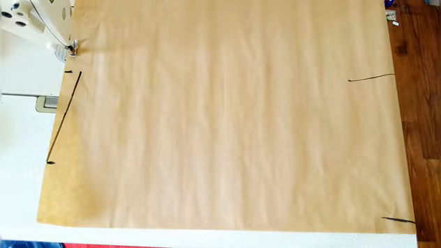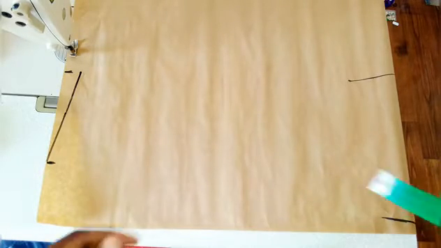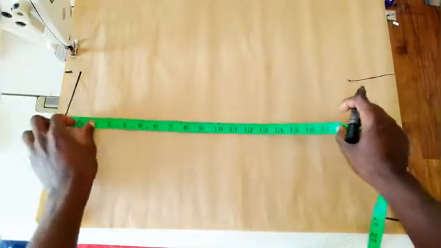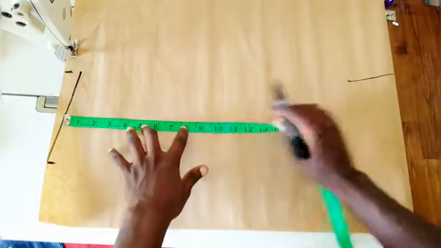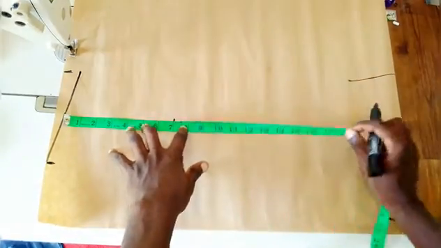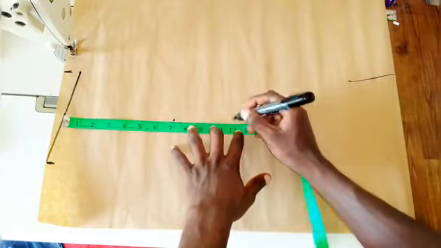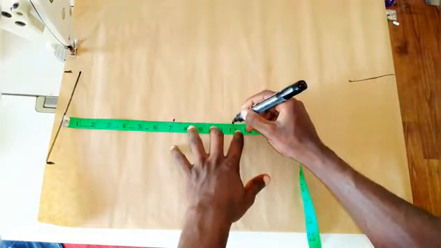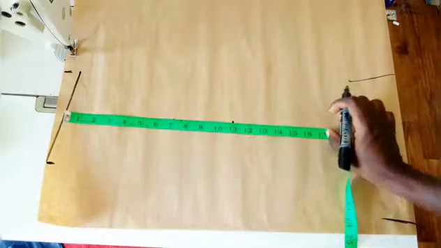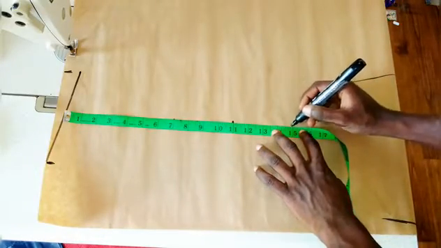After doing this, I'm going to mark the chest line, the bust line, and the under bust line. The chest line in my case here is 7 inches. You can always measure that on your customer's body. And my bust line here is 11 inches, and the under bust line here is 15 inches.